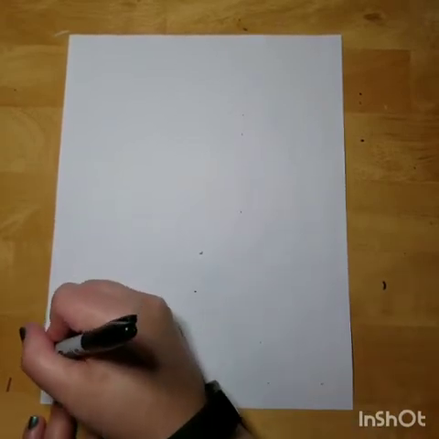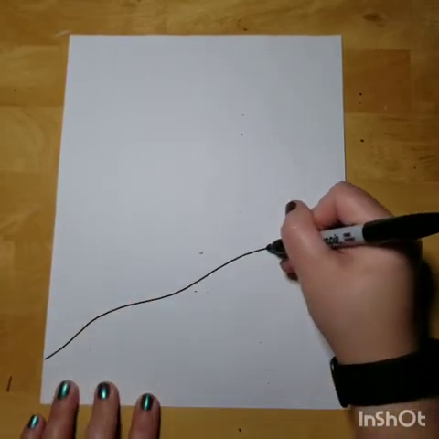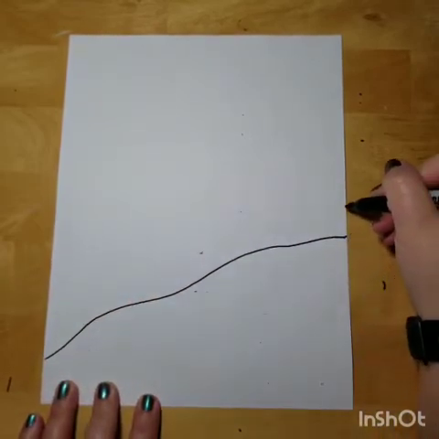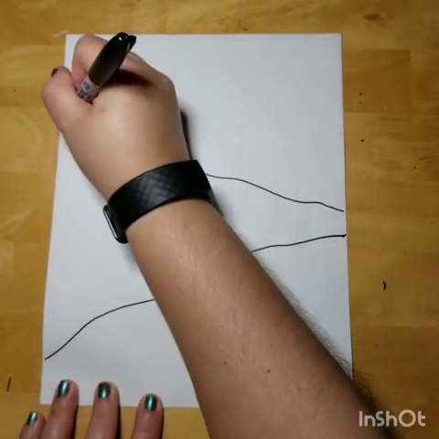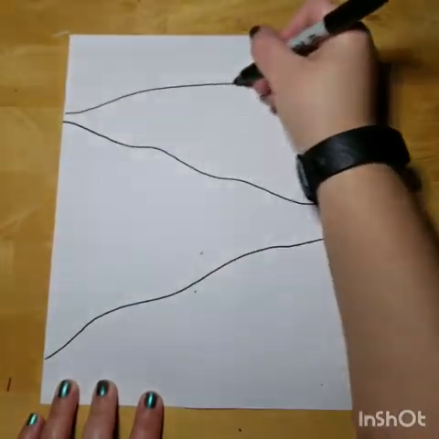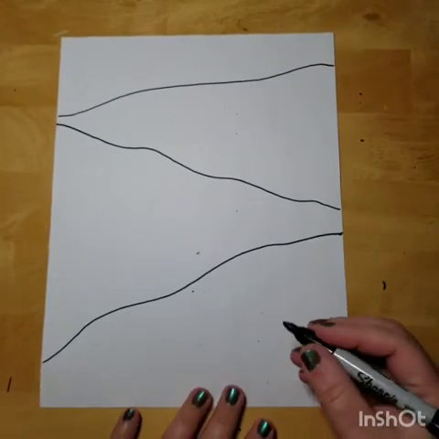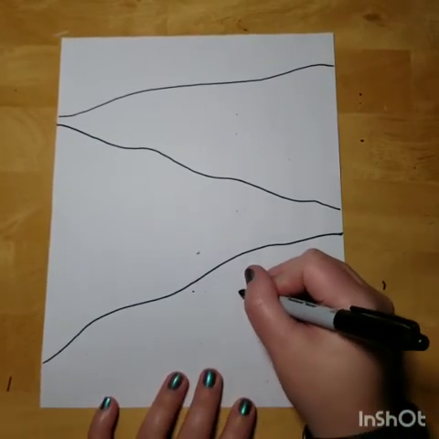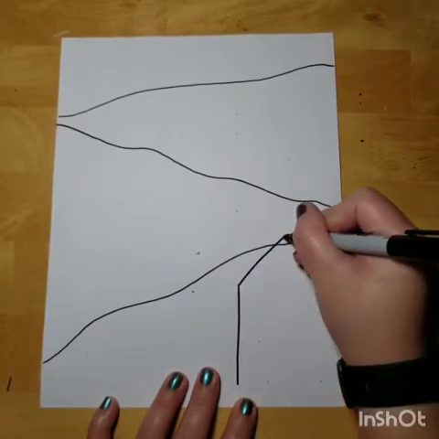So what you're going to do is pick a spot over here, and you're going to make like a little wiggle for a hill. And then I'm going to leave a little space and make another wiggle. And if you notice, my line is going up as I wiggle. And I'm going to do one more on this side. Okay, so now I'm going to make a little house. But because it's up front, it's going to be a bigger house. So I can do that.